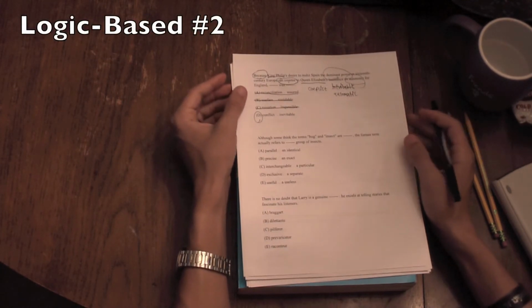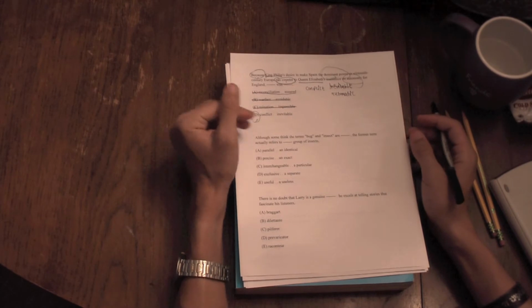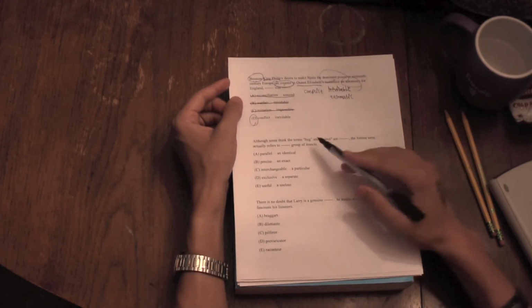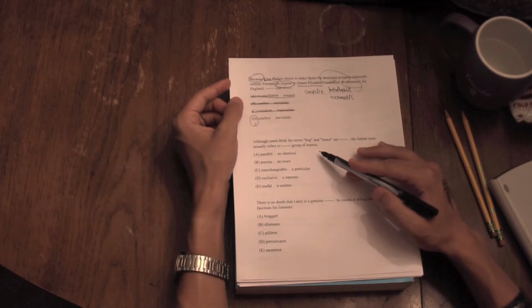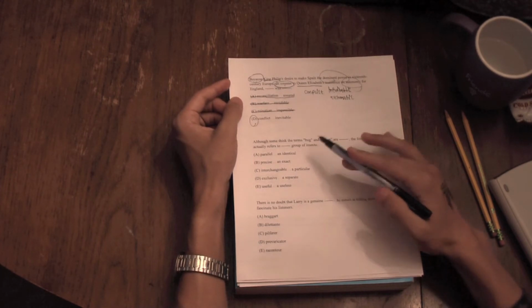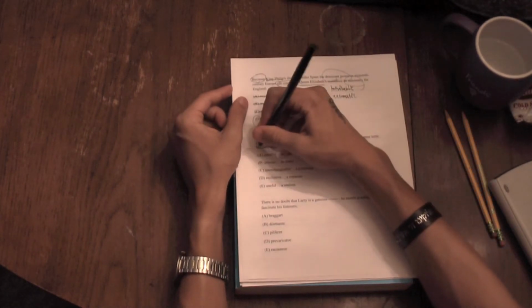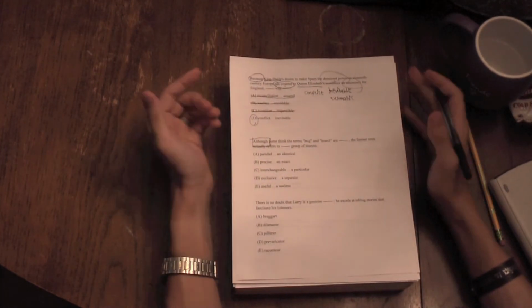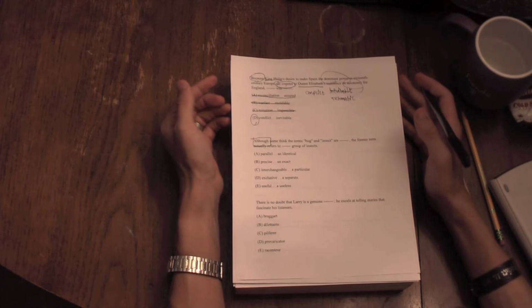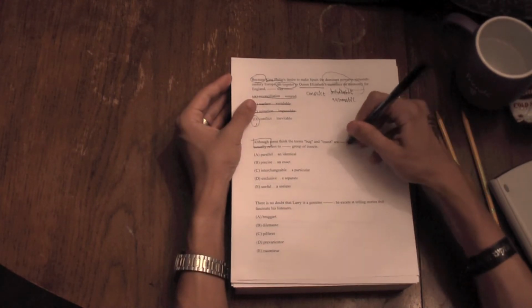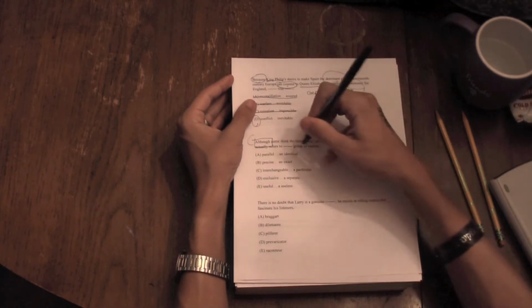Once again, this is another logic-based question. Although some think that the terms bug and insect are blank, the former term actually refers to blank group of insects. Although some think, okay, well, so first of all, we found our buzzword, boom. Although, it's going to be the opposite. So even though we don't have the word in the blank, we know that it's going to be different than what's in the first clause. This is the first clause, and then the second clause begins here.